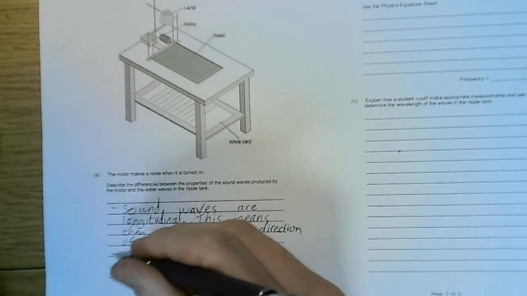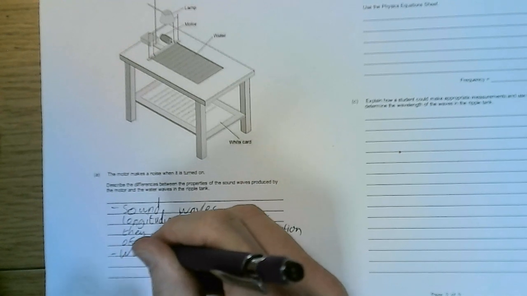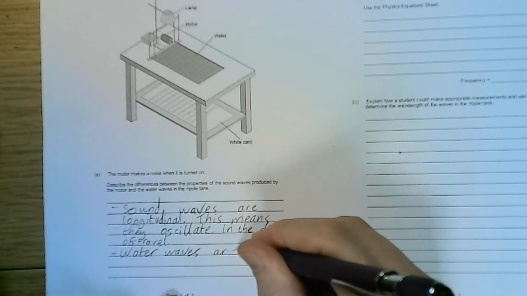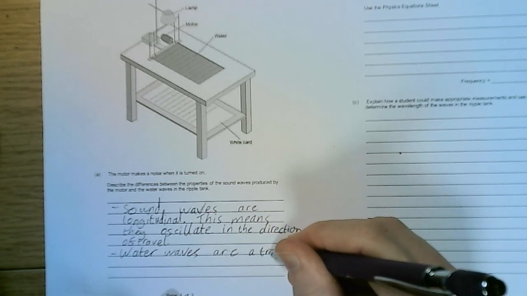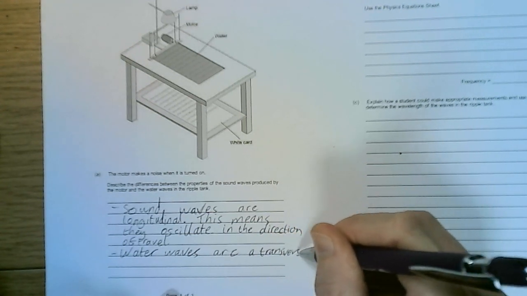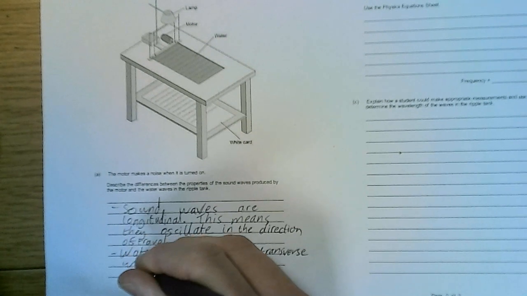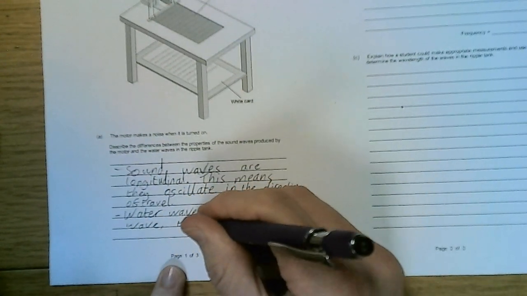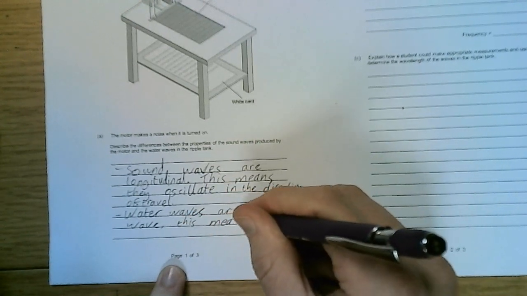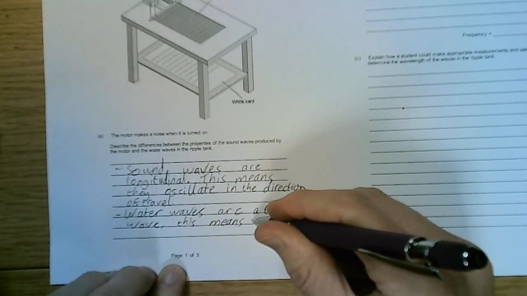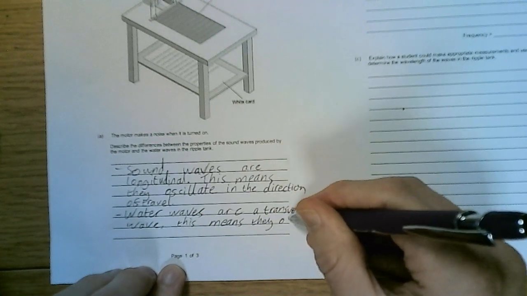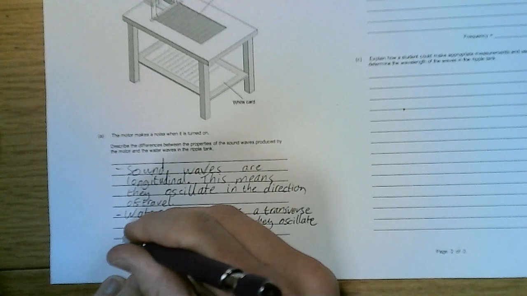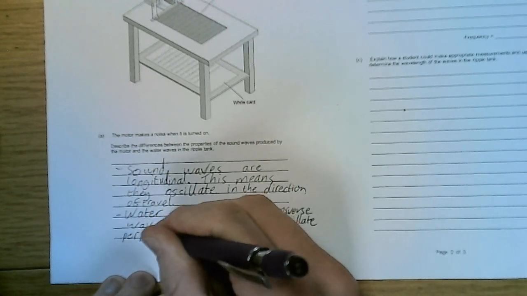Next we can say the water wave is a transverse wave. And once again, we're going to say what direction they oscillate in. In this case, for a transverse wave, this means they oscillate perpendicular to the direction of travel. Now, we need to use the word perpendicular. That is found on mark schemes, and examiners do want to see it.